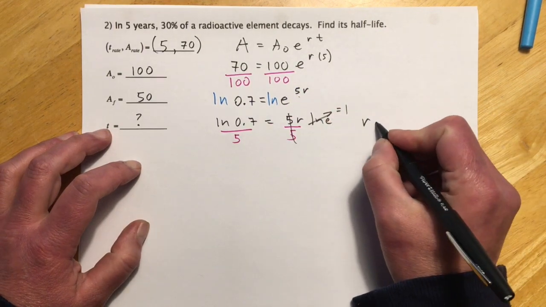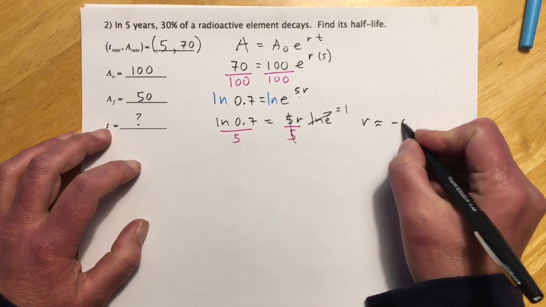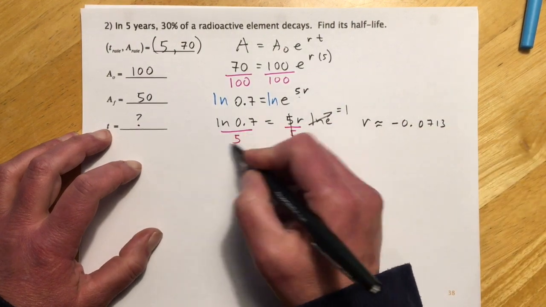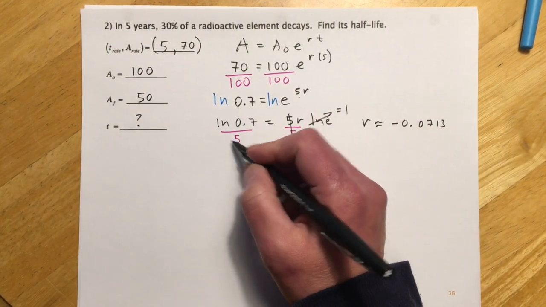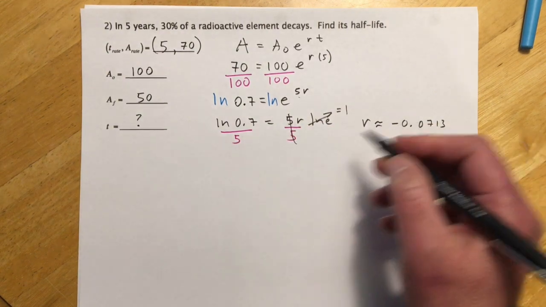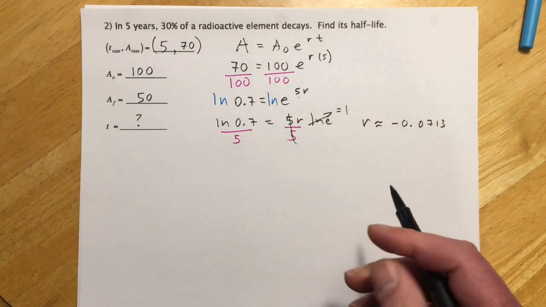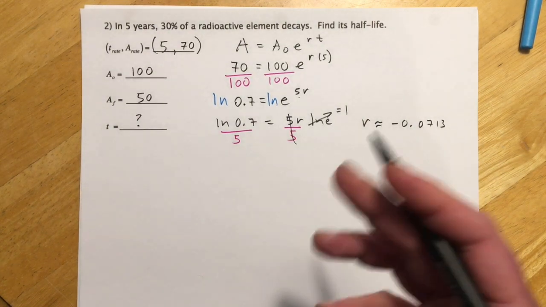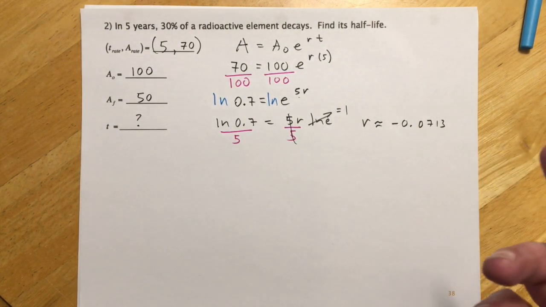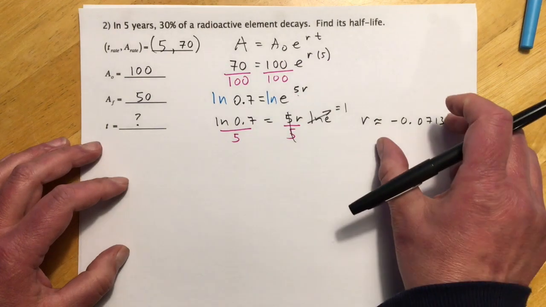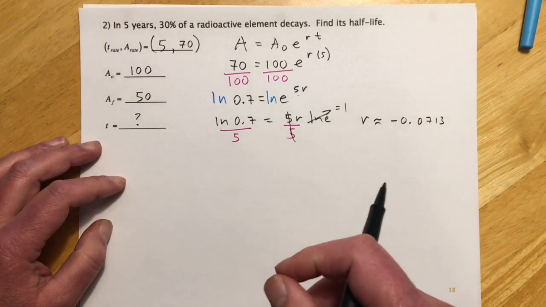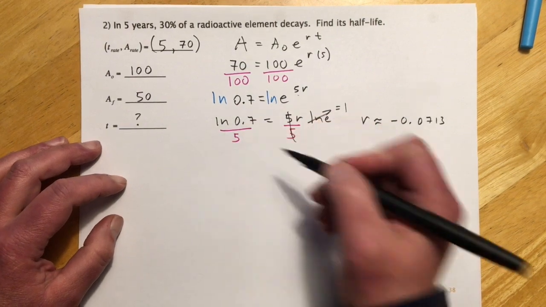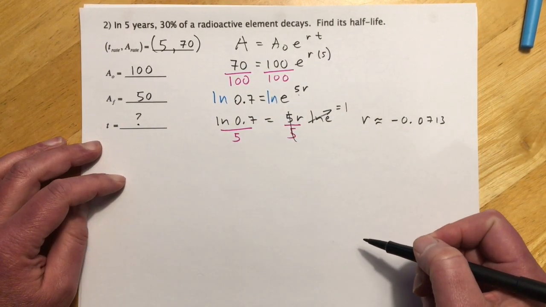And so r, if you put it in a calculator, is about negative 0.0713. When I'm actually doing the calculation, I usually put this exact value in. I don't switch to a decimal as much as possible. Some of these problems are going to have fairly large answers, and so if you round, you can change that answer enough to get it wrong in the computer. So try to use the exact form as much as you can.